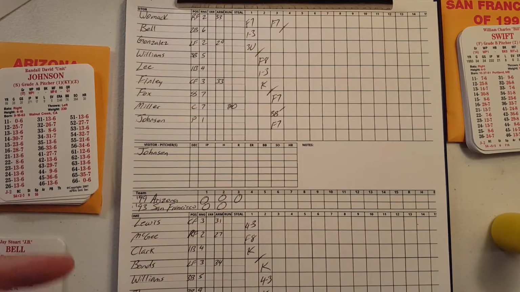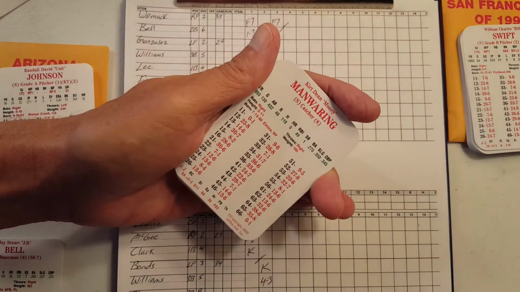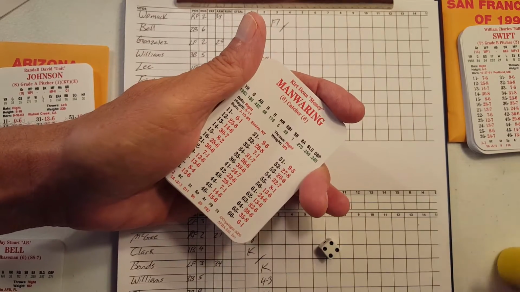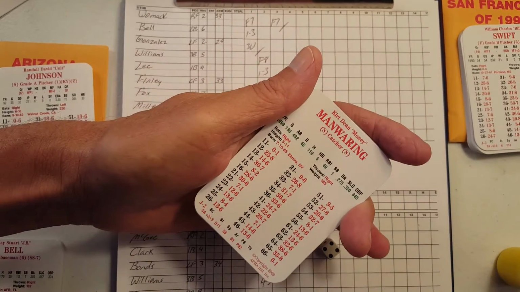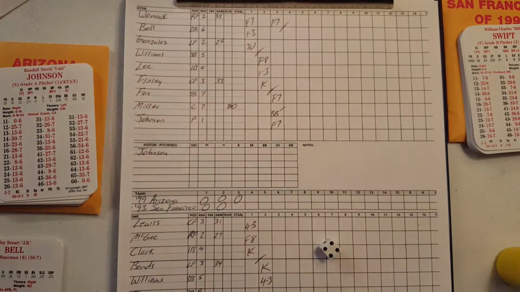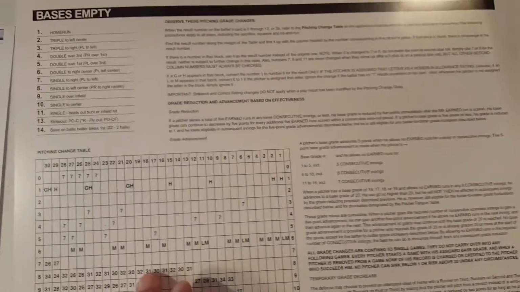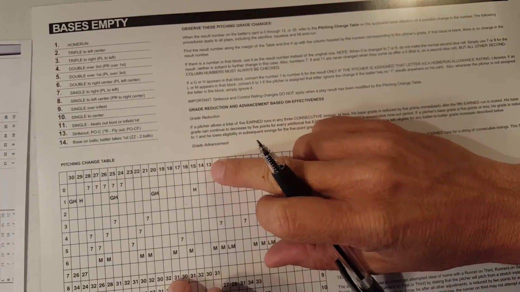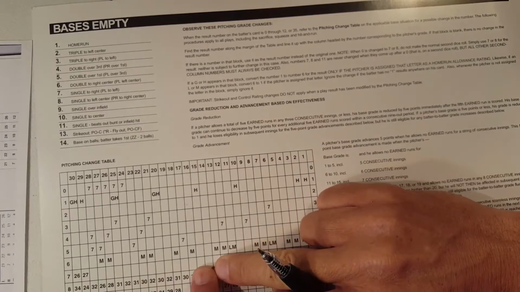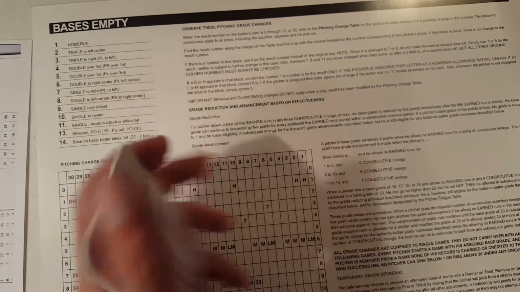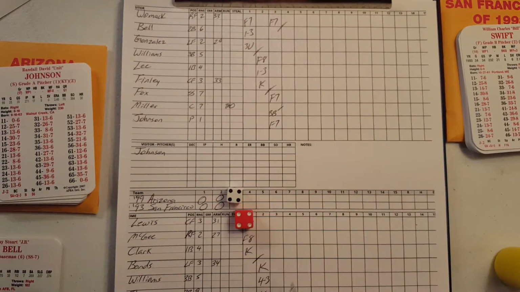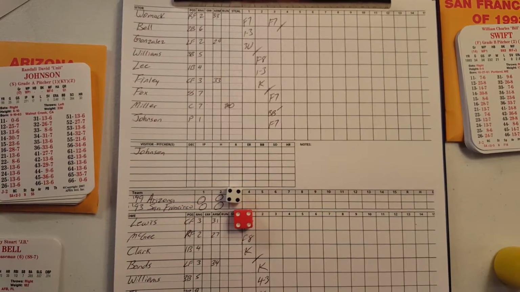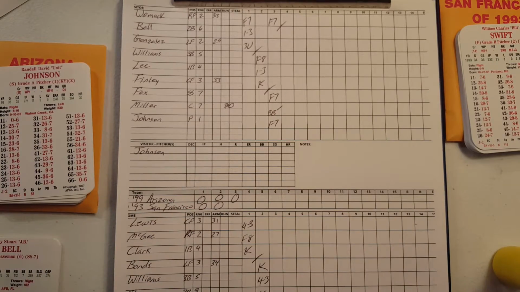Move to the bottom of the third. The catcher, Manwaring, 44 is a 7. Now against the lefties, +3. That's going to drop Johnson down to a 14. Makes him a 7 with a result of 7, a 14. And a result of 7 is a single. And it will be a single for Manwaring. First hit of the game. Brings up Royce Clayton.